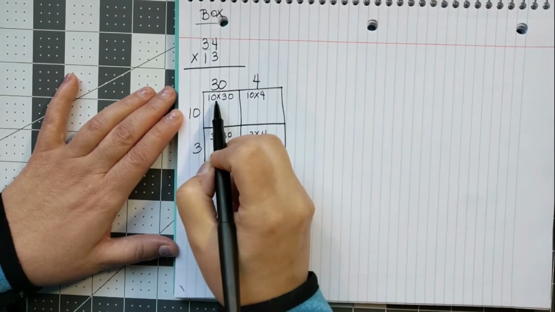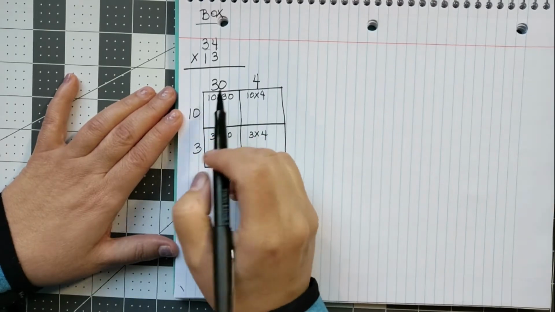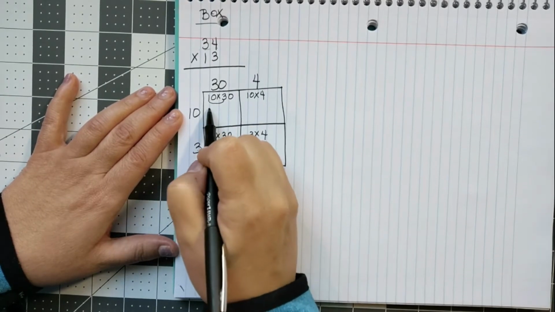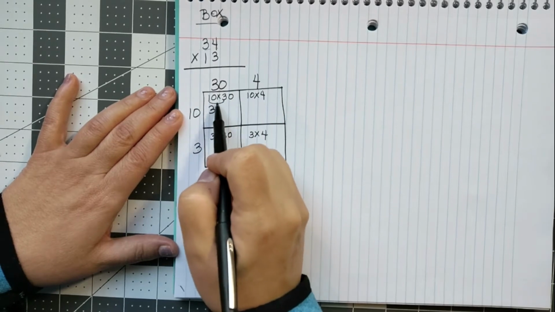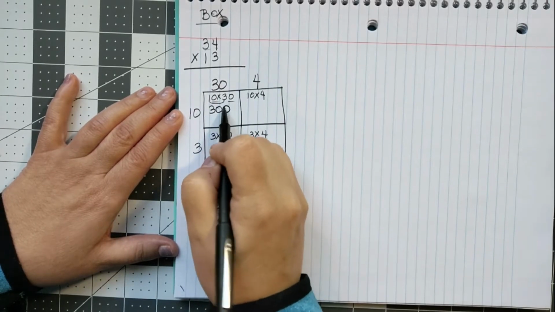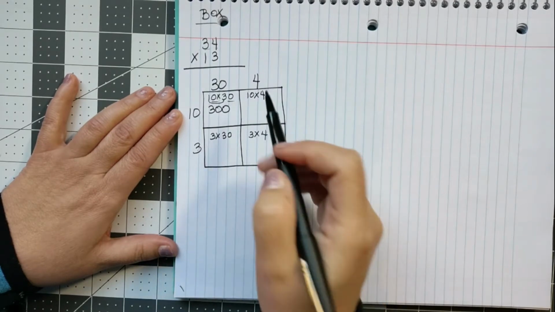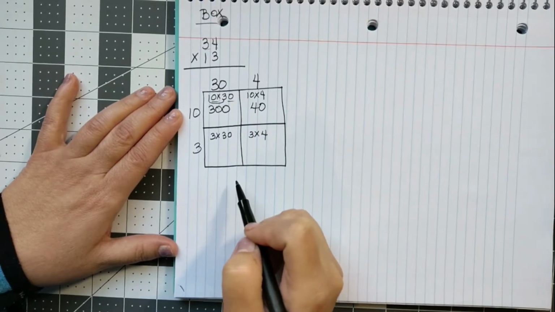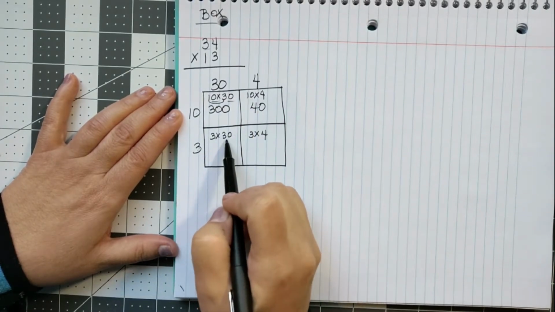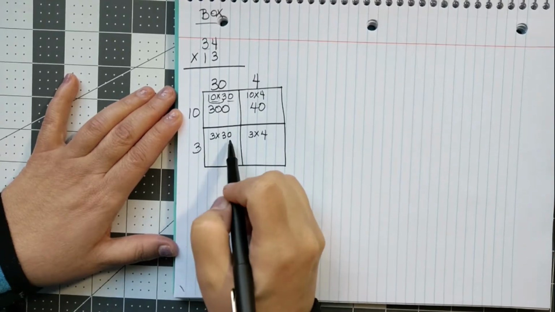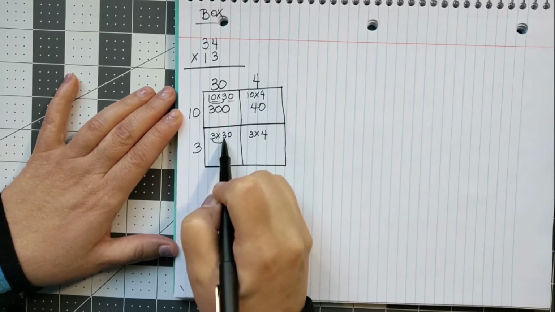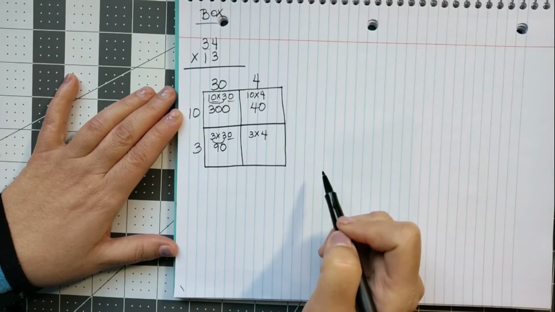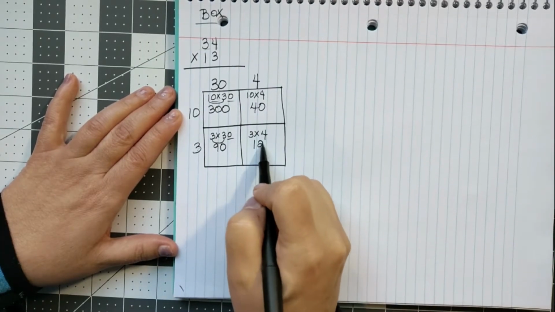Now remember, when you're multiplying numbers that have zeros, you can just ignore the zeros and add those in later. So 1 times 3 is 3, and then add back those zeros. We have 1, 2 zeros. So the answer is 300. And then 10 times 4 is 40. And then 3 times 30, well, we can ignore the 0. 3 times 3 is 9. And then we have 1 zero, so 90. And then 3 times 4 is 12.